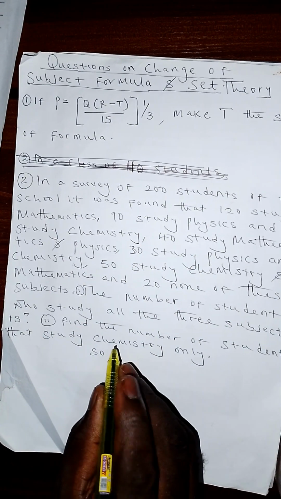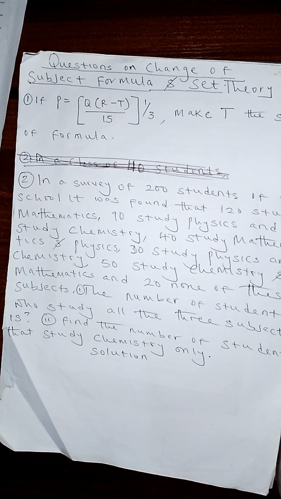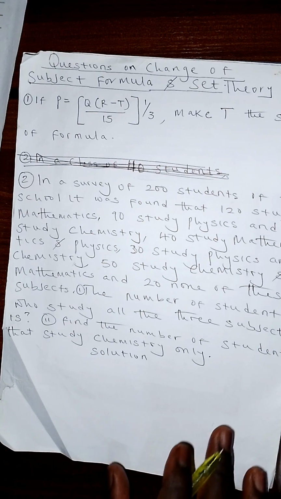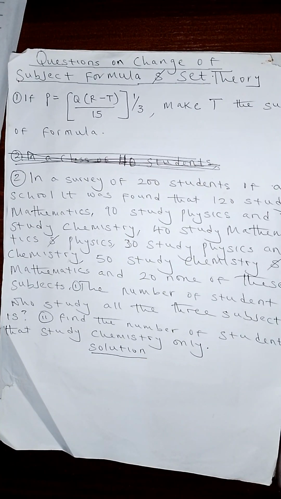The question says, if P is equal to bracket Q bracket R minus T bracket close over 15, and then the bigger bracket close over 1 over 3, make T subject of formula. It could be make T subject of relation. To make something subject of formula is to make it stand alone, and if you have that thing appearing twice, you must eliminate until that thing stands alone and is not found at the other side of it.